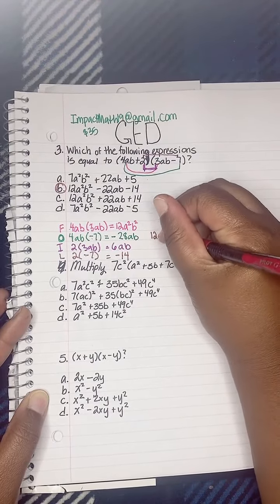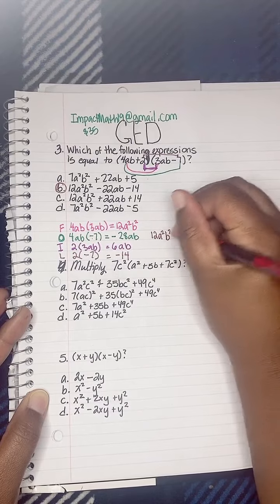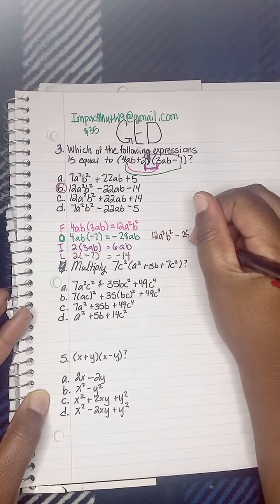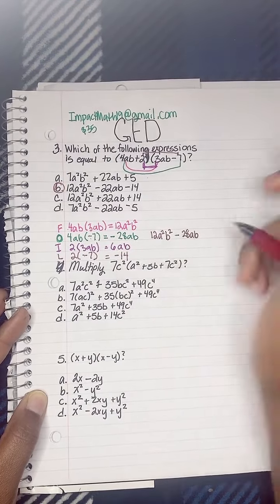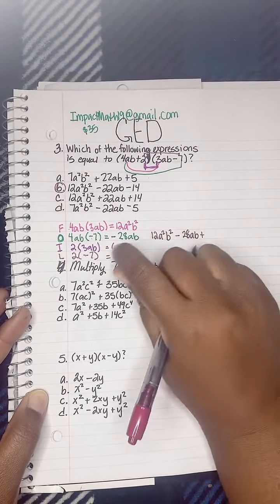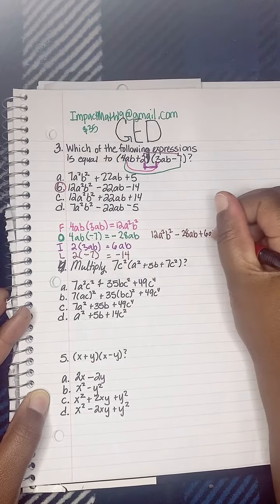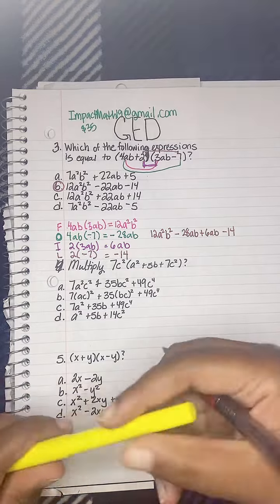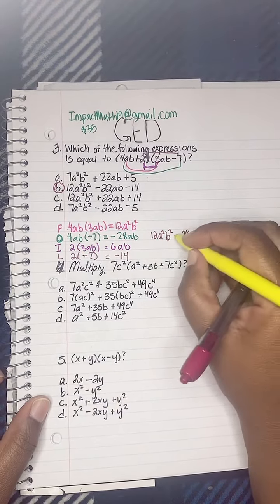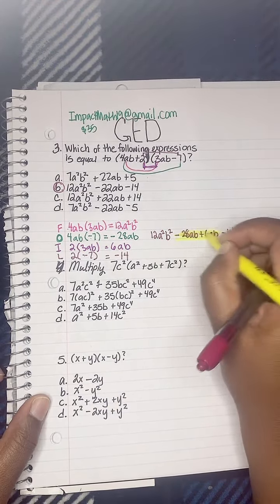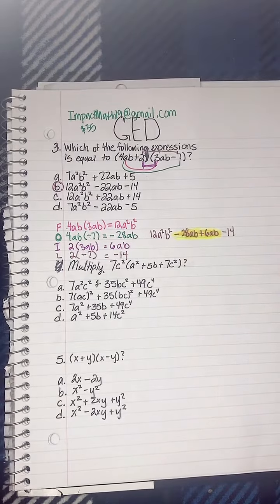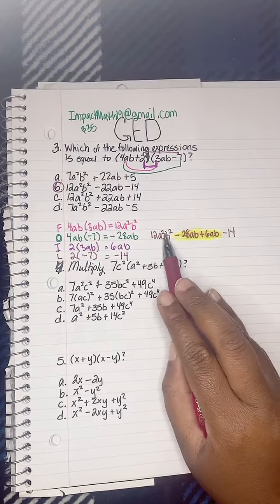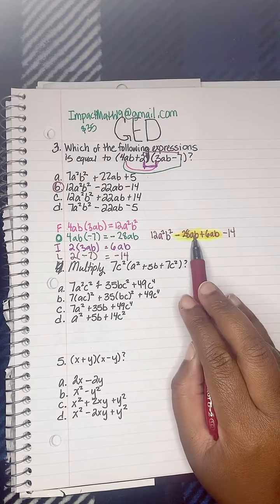So we have 12A squared B squared. Then we're going to write this one, minus 28AB, plus, because this is a positive, 6AB minus 14. Now, these are the like terms because they have the same letters, A and B, with the same exponents. See, this has A and B, but these have 2's on them. So that makes them not like terms.